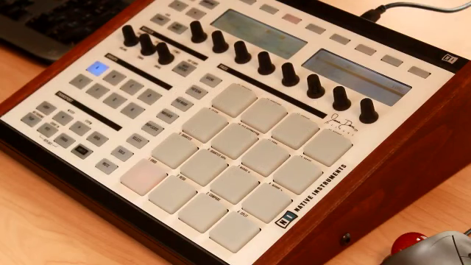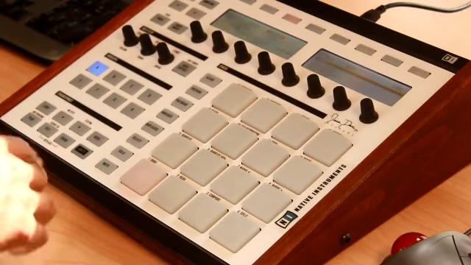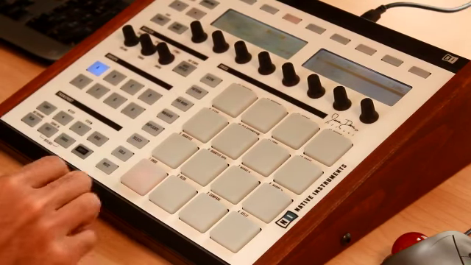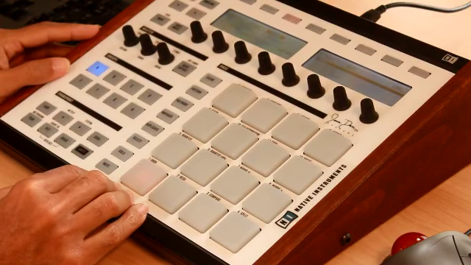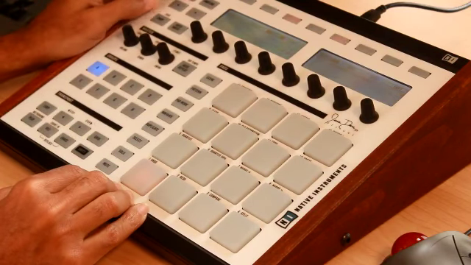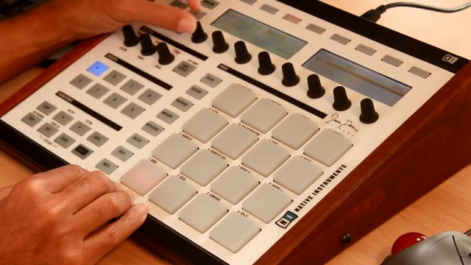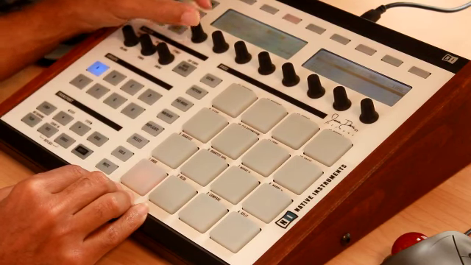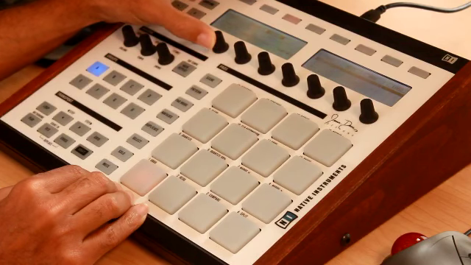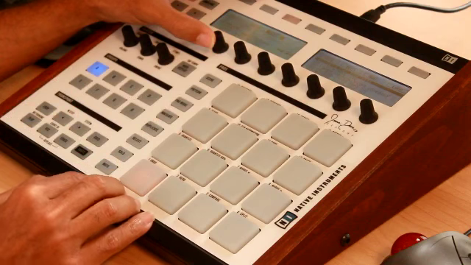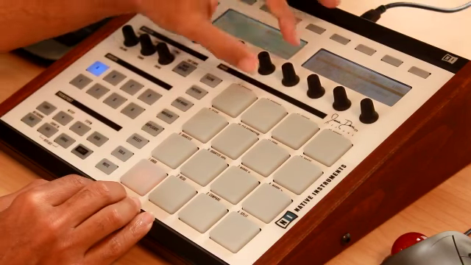Go ahead and get started. Go ahead and find a sample real quick. And how you do that, you hit browse. You can scroll down to sample. You can go to your banks and anything that you have preloaded in there, you can go ahead and set that up.